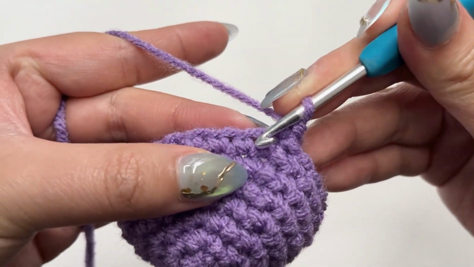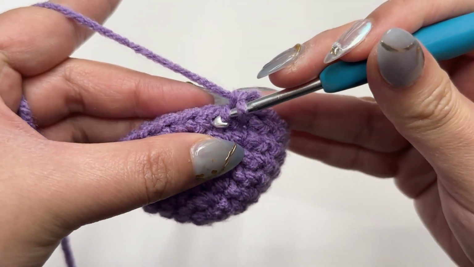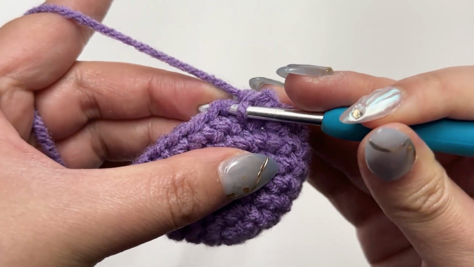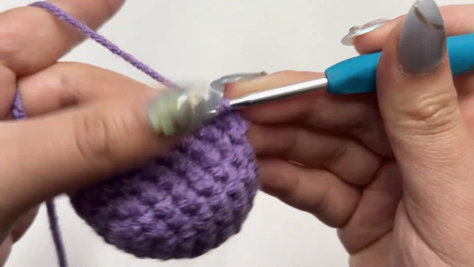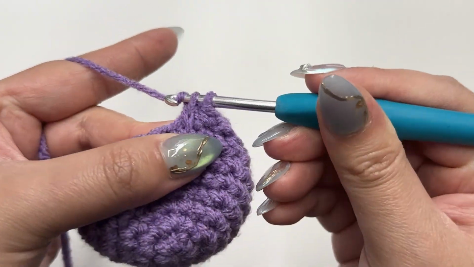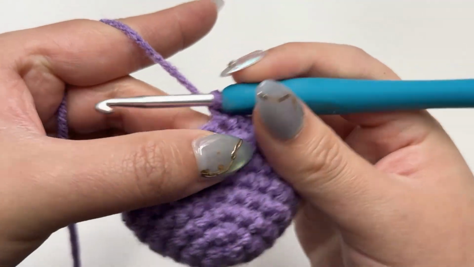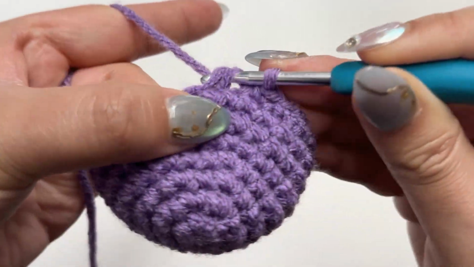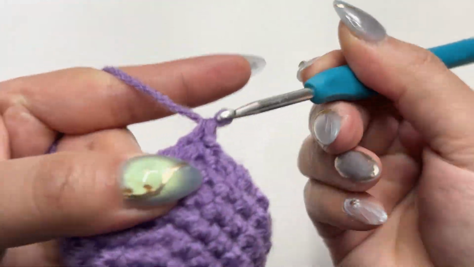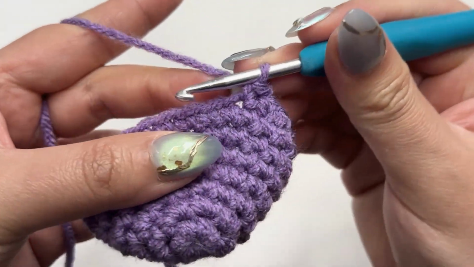Okay, I'm gonna use the invisible decrease, so this will be a review for those who already know how to do it. Just using the front loop, yarn over, pull through these 2, and then yarn over, pull through the last 2. Then I'm going to repeat that, so single crochet and then a decrease again. So it's asking us to repeat this entire pattern 8 times, and make sure to count at the end that you have 16 stitches overall.